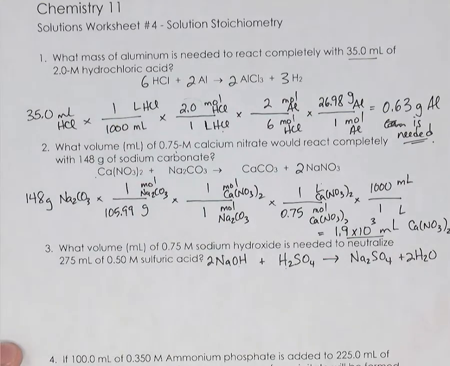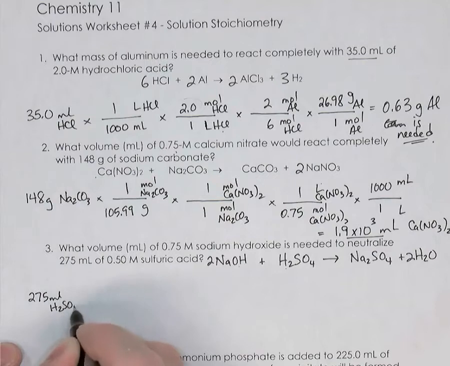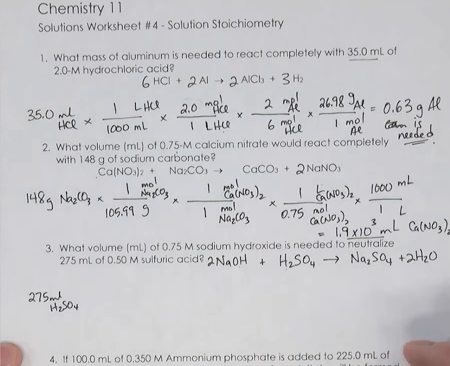So now we're wondering what volume of the sodium hydroxide solution will be needed to neutralize 275 mL of 0.5 molar sulfuric acid. There's 3 different numbers in that question. The one I'm going to start with is the volume, 275 milliliters of the sulfuric acid, and that's because we know its concentration also. If I start with its volume, I can convert that to moles, and then I can start going on a path of stoichiometry.